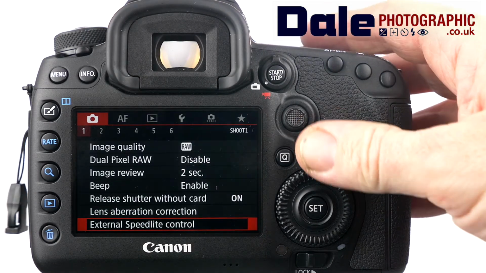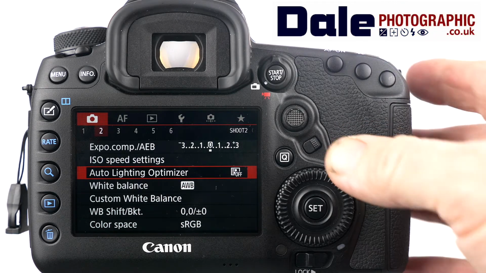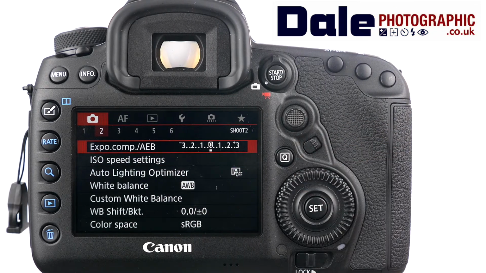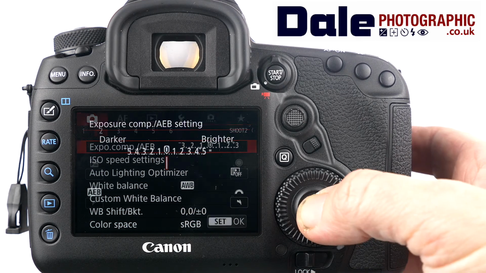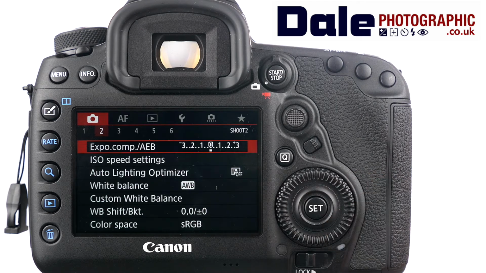Right, so now we'll move across to number 2. Here, this is our exposure compensation. This means when you take a picture in AV or TV or whatever, you can say, right camera, you got it wrong, so we can tell it to go a little bit brighter or a little bit darker.